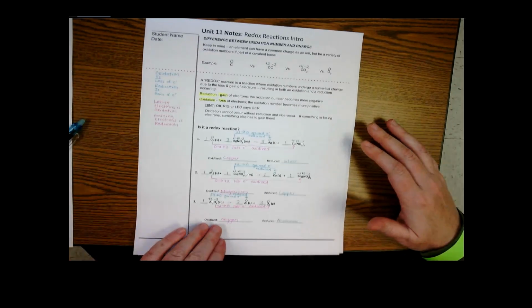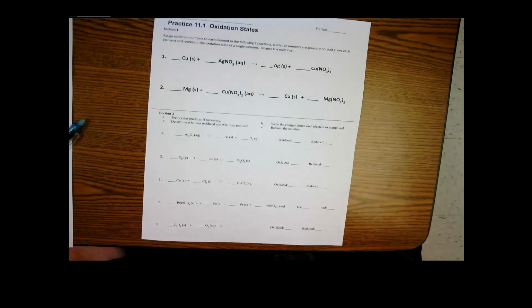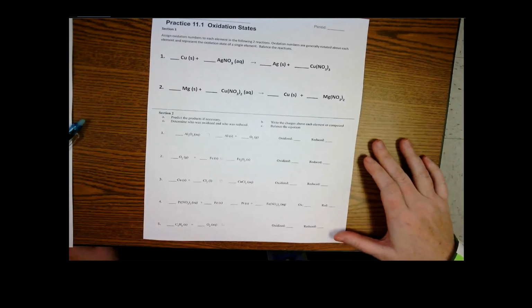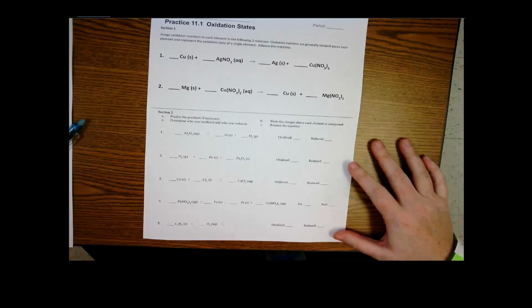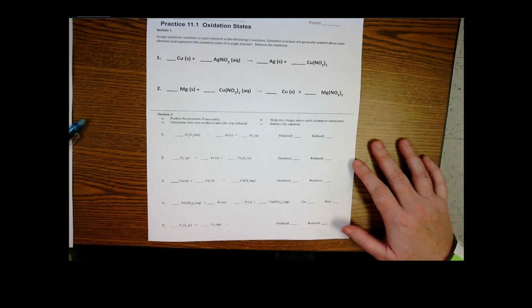Now, we finished notes, so what I want you to do is go through practice 11.1 and continue to answer the questions in section 2. A says to predict the products if necessary, so that's what you'll do for number 5. B says write the charges or oxidation numbers above each element or compound. Determine which was oxidized, which was reduced, and then also balance the equation. Let me know if you have any questions.